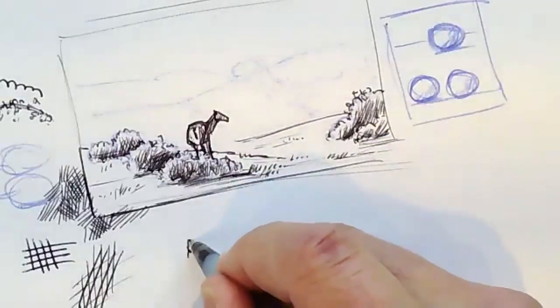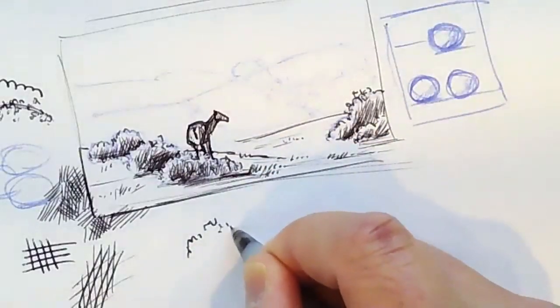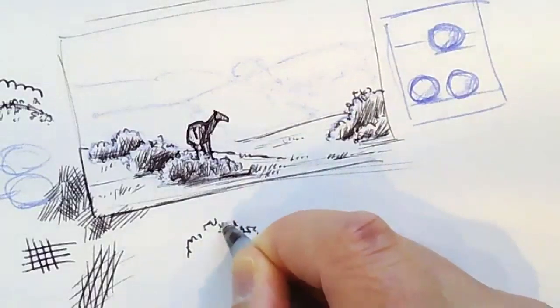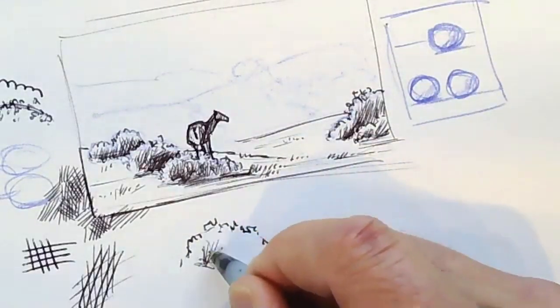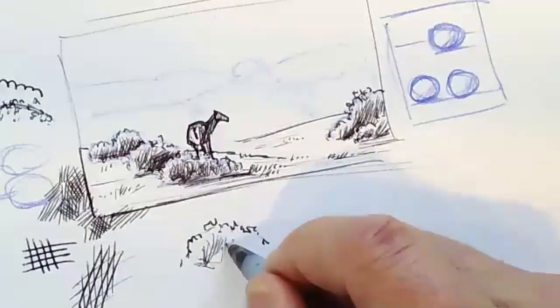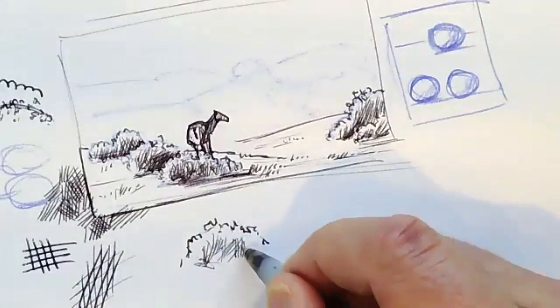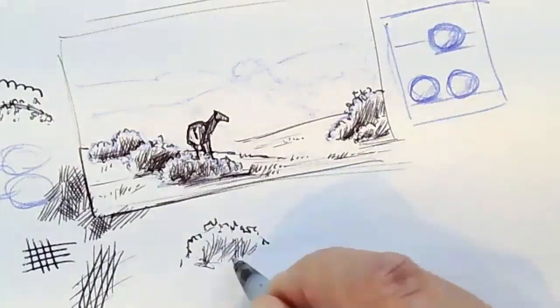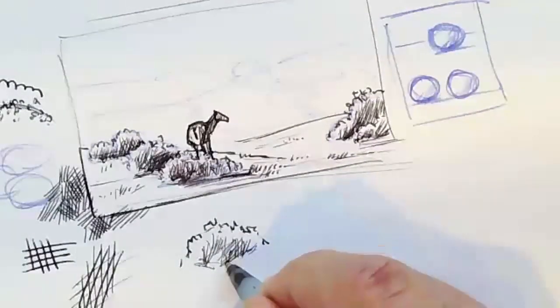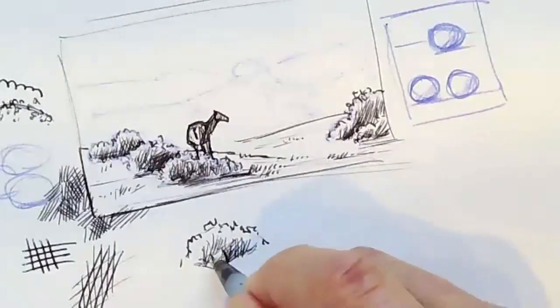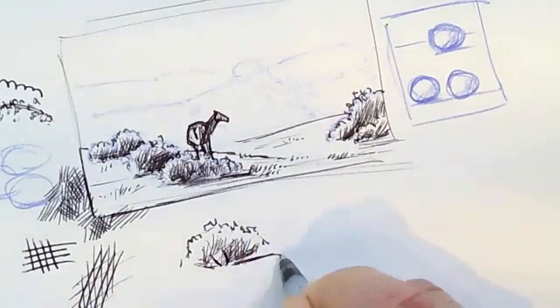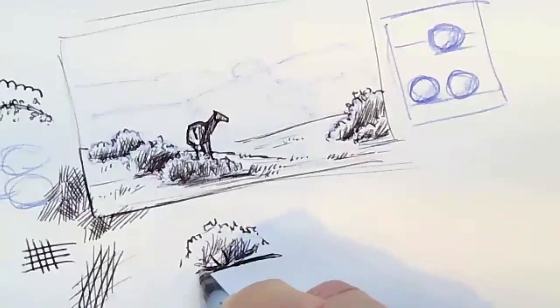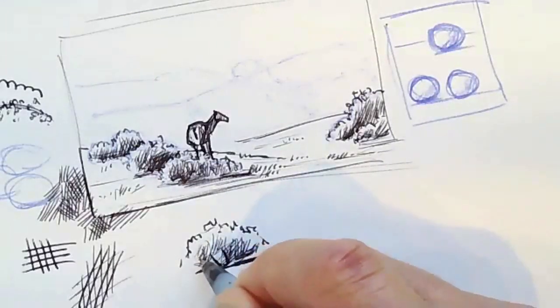And again, my big trick for the bush is there's this outside edge that is this sort of broken line. And then as I'm shading in that, I'm going to let the upper edges of that catch a little bit more light.